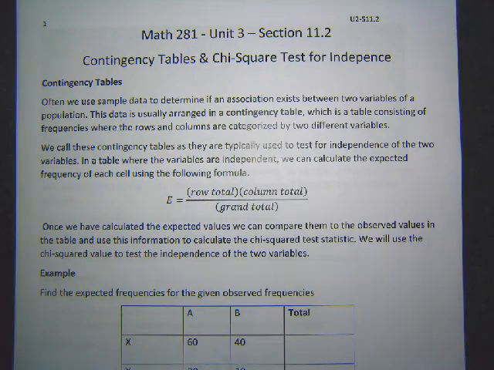Hello, and welcome to our next set of stats notes. We are on section 11.2. This is our second to last set of notes for the semester.